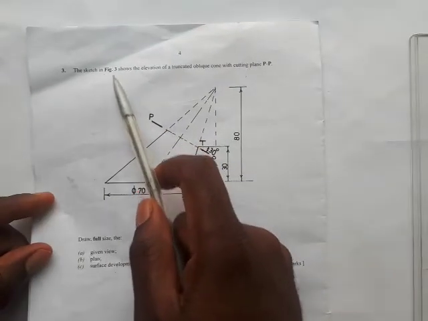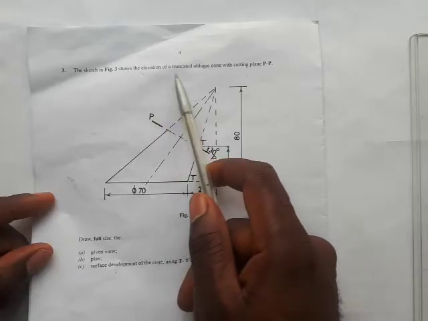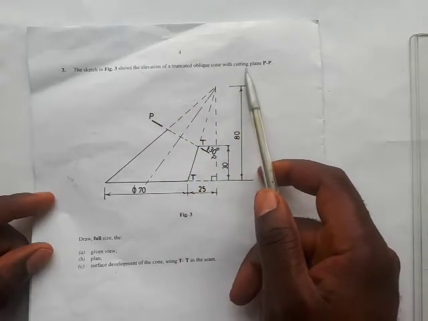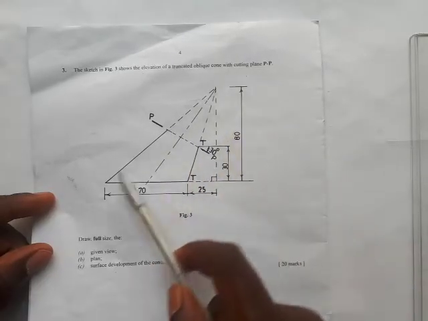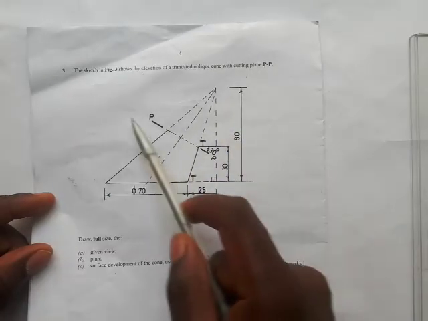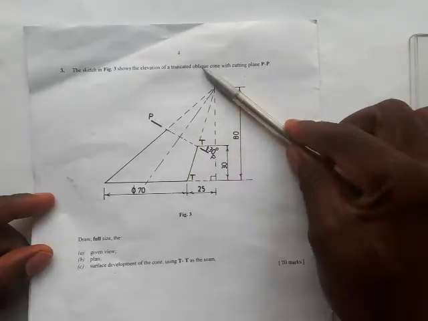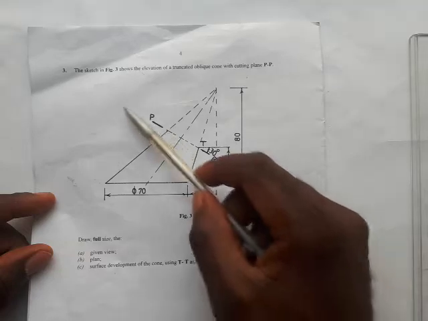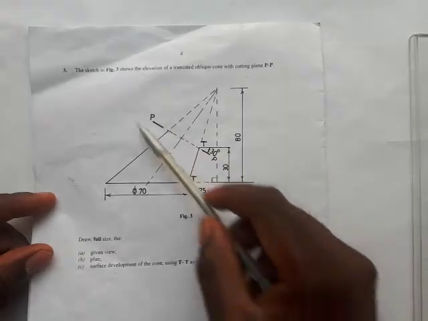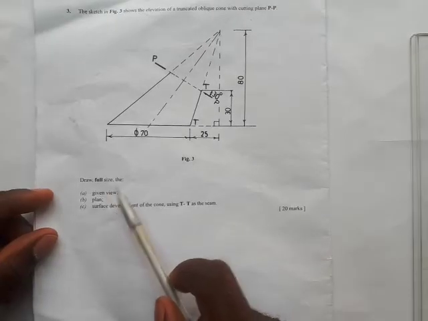The question says the sketch in figure 3 shows the elevation of a truncated oblique cone with cutting plane PP. This is the supposed complete oblique cone, but it has been truncated. I mean, this part has been cut off, leaving this part, the frustum. This is the cutting plane. Now the question says draw full size the given view.